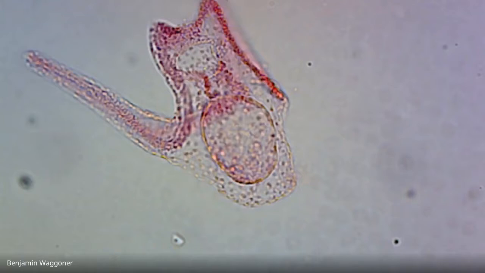And if the gods are kind, we're actually going to try to raise some starfish embryos to the pluteus stage. Now, I'm going to stop recording right now and get a few things ready, and then I'll demonstrate fertilization.